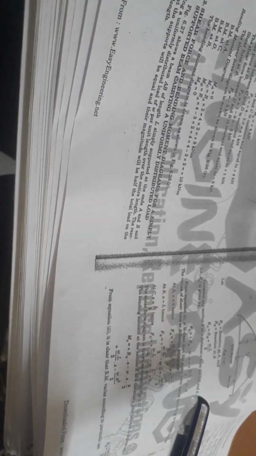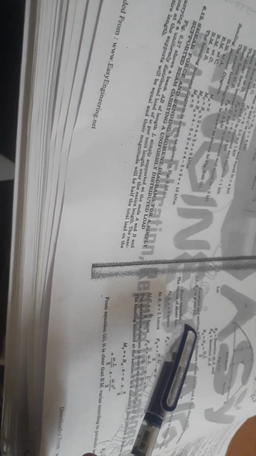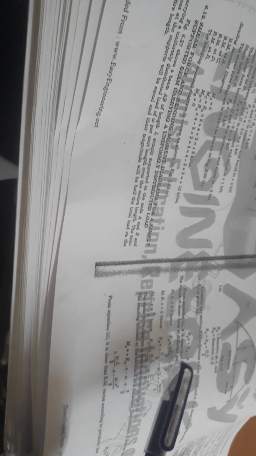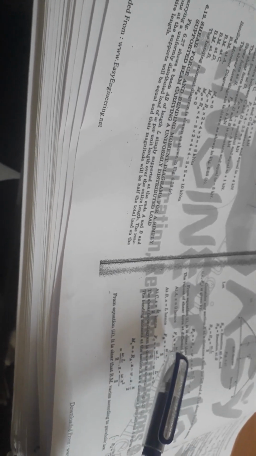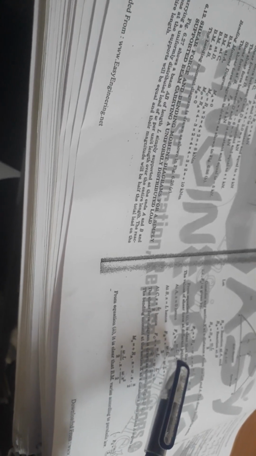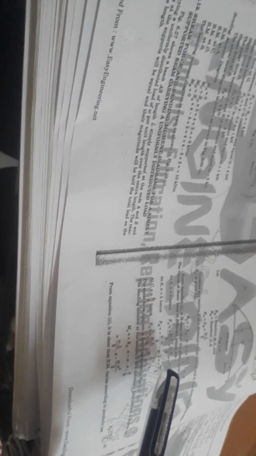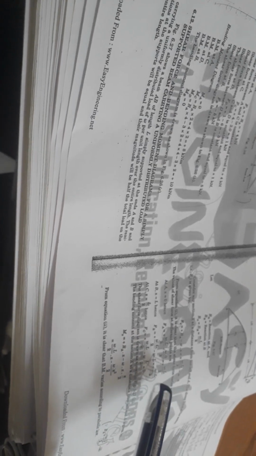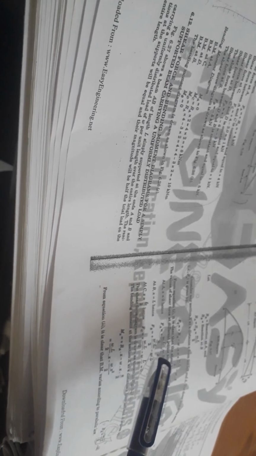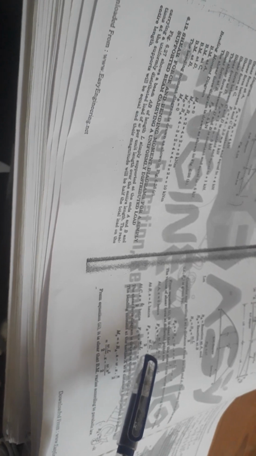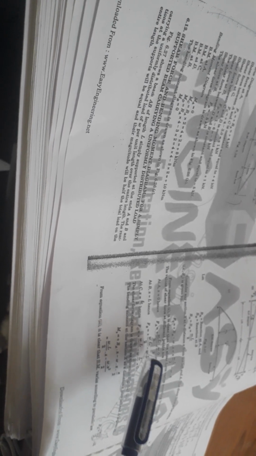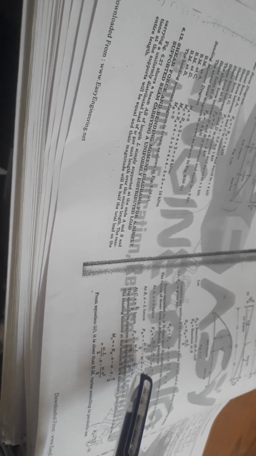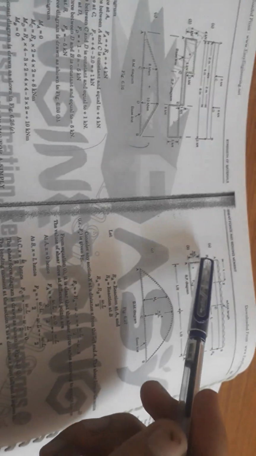From the equation it is clear that shear force varies according to a straight line law. The values of shear force at different points are Fa is equal to plus WL by 2 minus W into 0, which is equal to plus WL by 2. Fb is equal to W into L by 2 minus W into L, which is equal to minus WL by 2. At C, x is equal to L by 2. Here Fc is equal to W into L by 2 minus W into L by 2, which is equal to 0. Then we get this diagram. This is the shear force diagram.